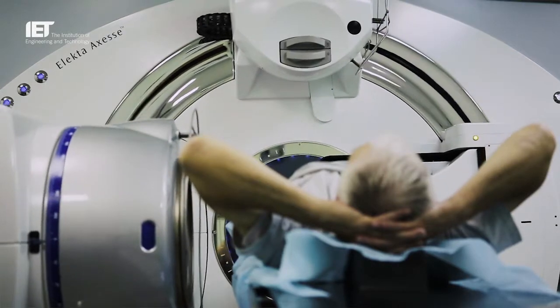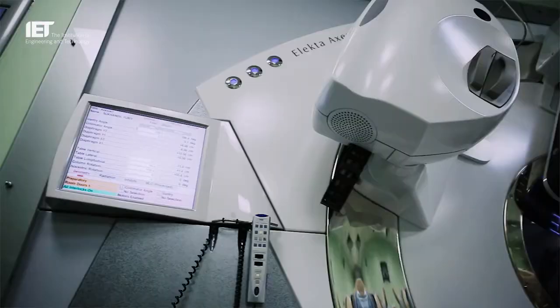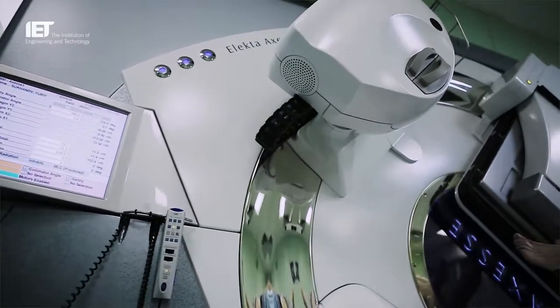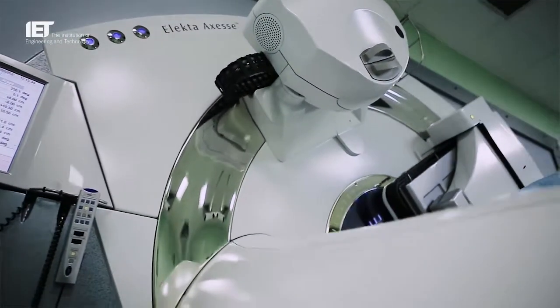A medical linear accelerator is a machine. It weighs about 6 tons, and it's able to generate and deliver radiation to a target volume inside a patient, and it can rotate around the patient and deliver that radiation from different angles, always concentrating on the target volume.